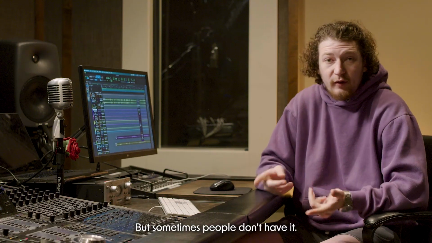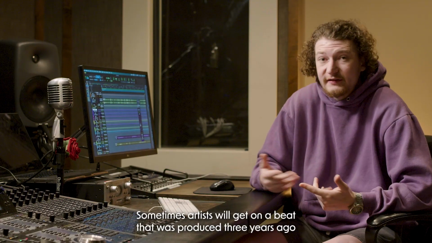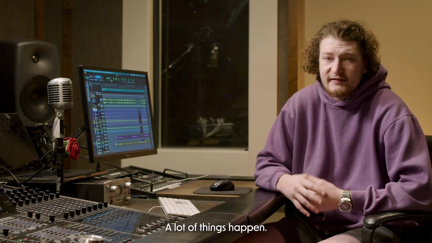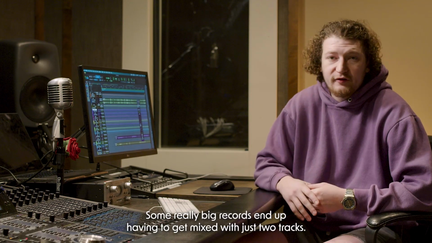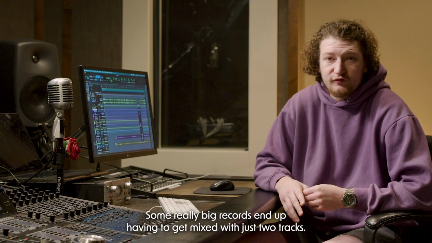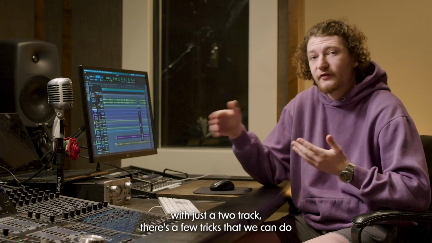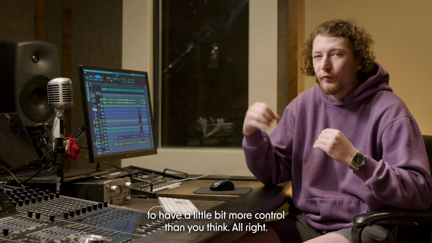But sometimes people don't have it. Sometimes artists will get on a beat that was produced 3 years ago, and those audio files are nowhere to be found. A lot of things happen. Some really big records end up having to get mixed with just 2 tracks. Obviously, having more control is the best thing, but when you're stuck with just a 2-track, there's a few tricks that we can do to have a little bit more control than you'd think.